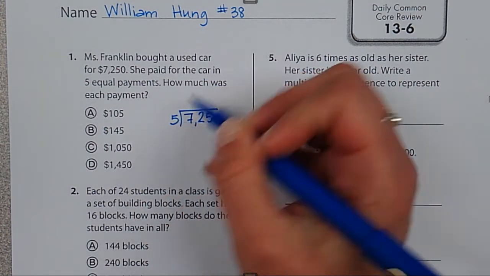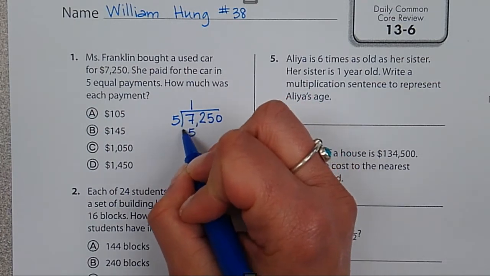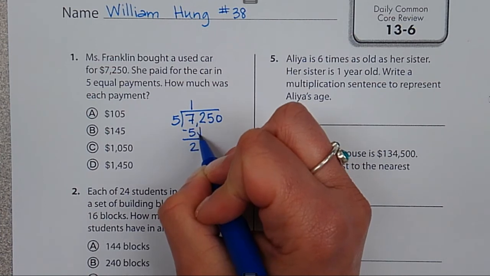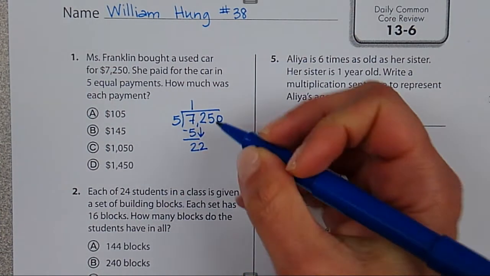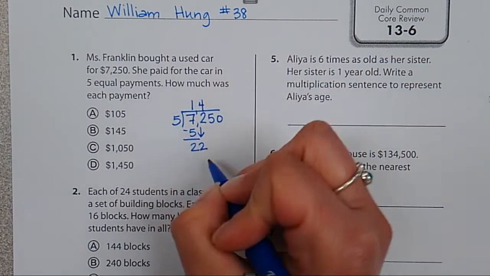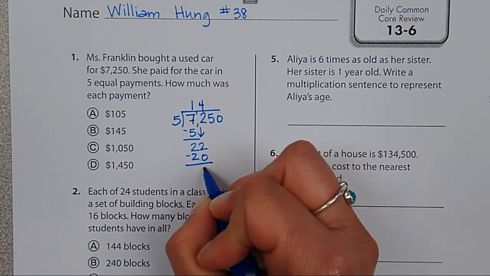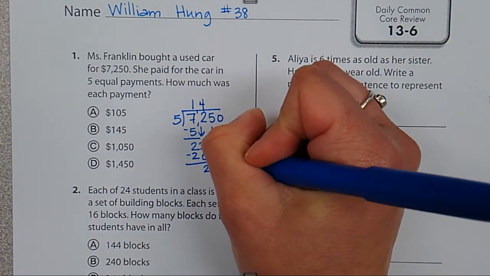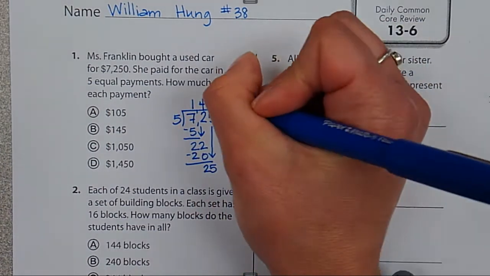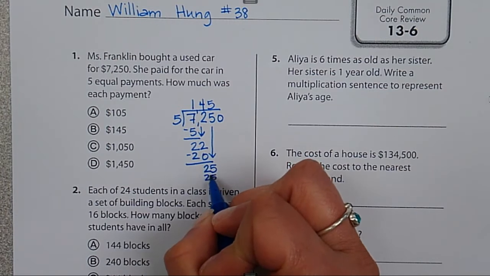So let's get started. 7 divided by 5. 5 can go into 7 once. 1 times 5 is 5. 7 take away 5 is 2. 5 can't go into 2, so we bring down that 2. 5 can go into 22 4 times. 4 times 5 is 20. 22 take away 20 is 2. 5 can't go into 2, but we bring down this 5. 5 goes into 25 5 times. 5 times 5 is 25.